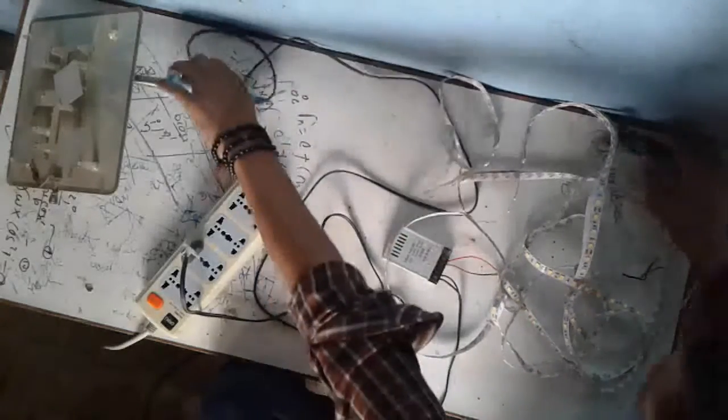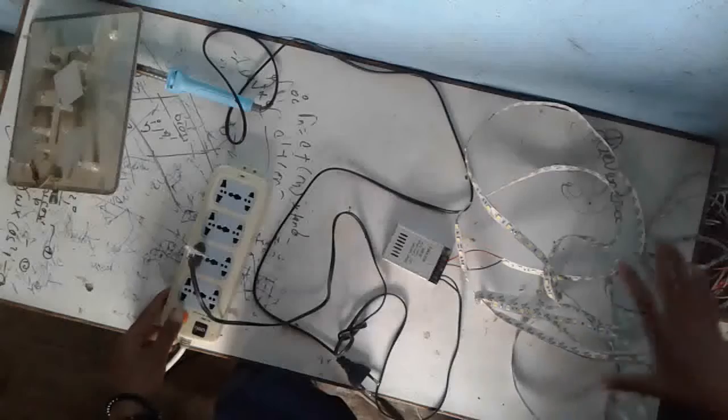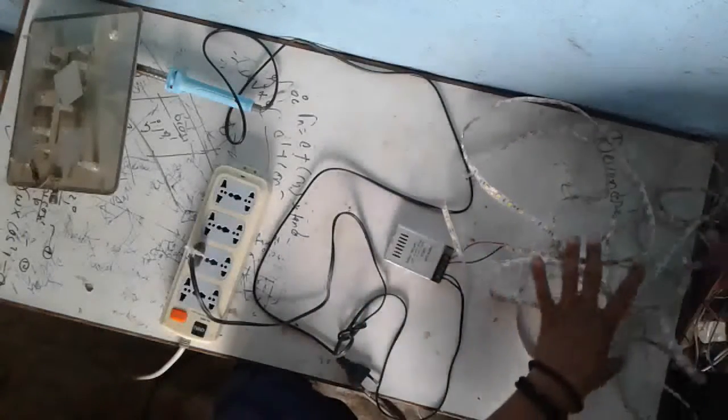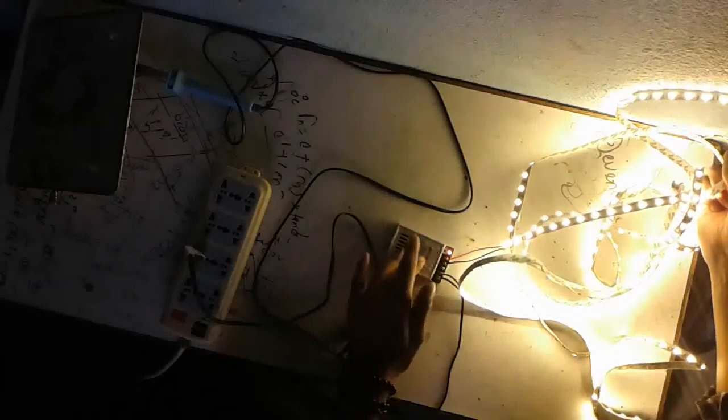Now all we have to see is the final result, and I'm going to show you. I'm going to switch on the power supply from the AC, so that the DC will be produced with the help of the voltage regulator and will provide a glowing and amazing light here. You can see this, it will glow. How beautiful this looks.